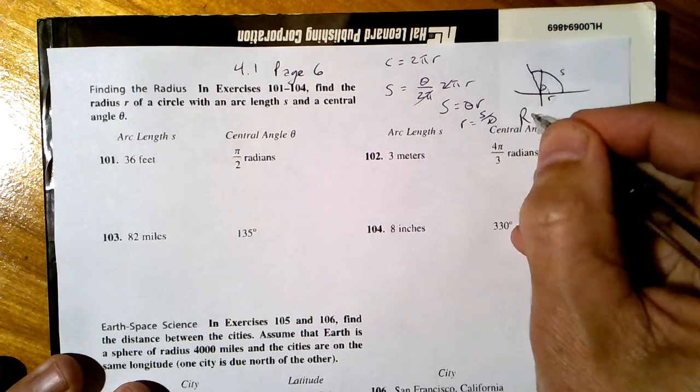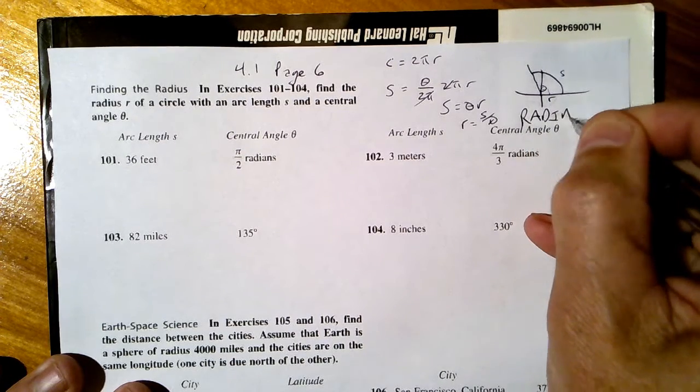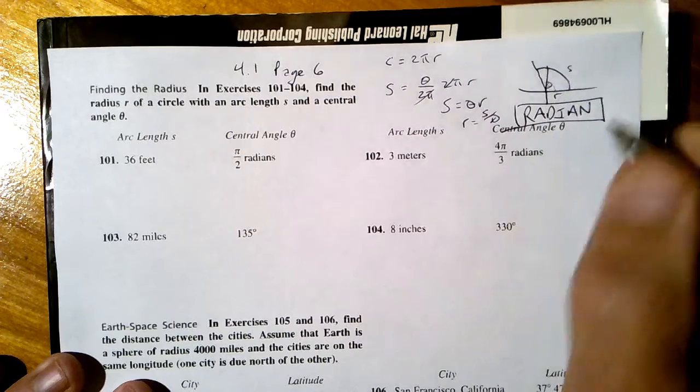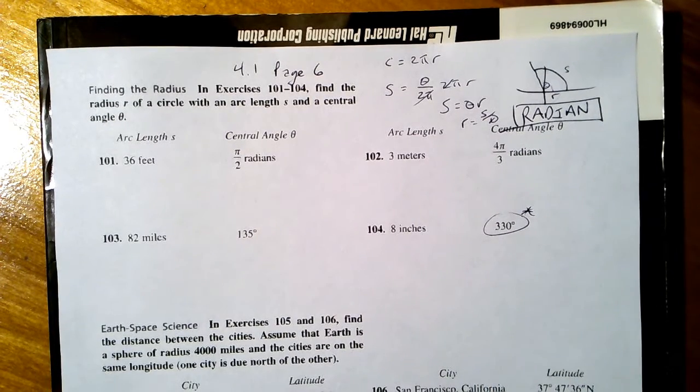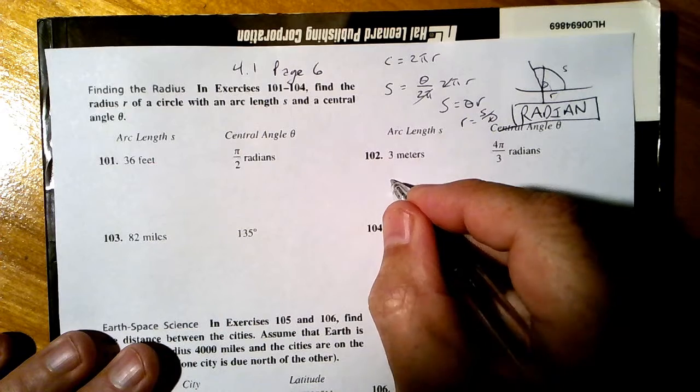Things to remember, this is a radian-based formula, so on 18, I got an extra step here because they didn't give me radians. So here we go. Can it be that easy?